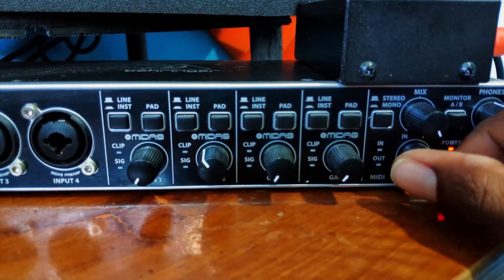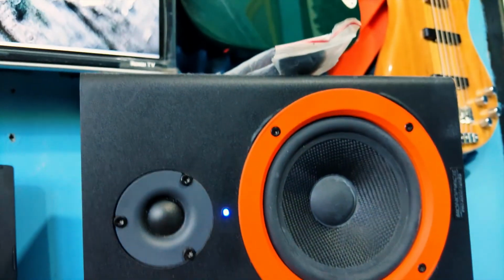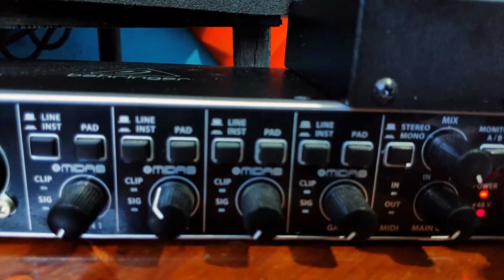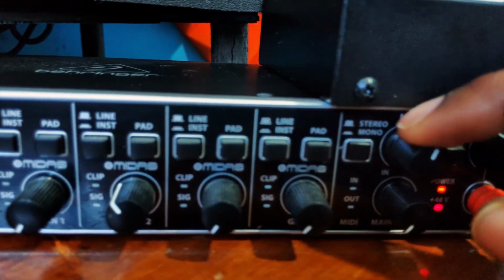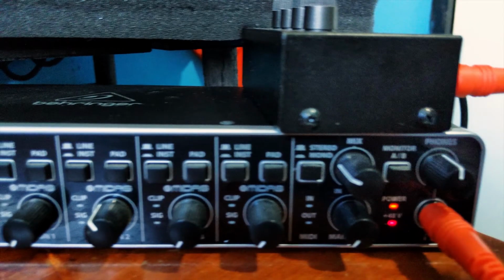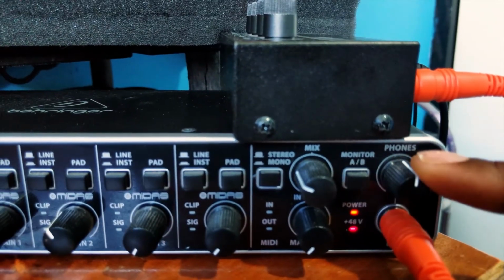And then I turn off my monitors, which is connected to my main output. And next I adjust the mix knob. What that does is it balances between the mix coming in to the interface and the mix from the computer coming back to the interface. So I set it somewhere here so that the singer can hear themselves and they can still hear the stuff coming from the DAW. And my headphones are connected to my headphone amp.